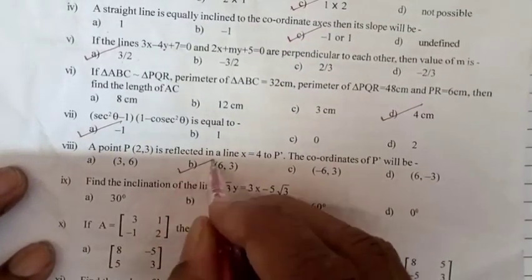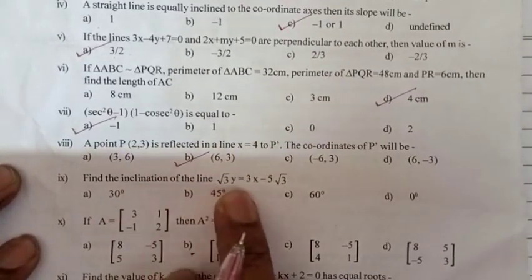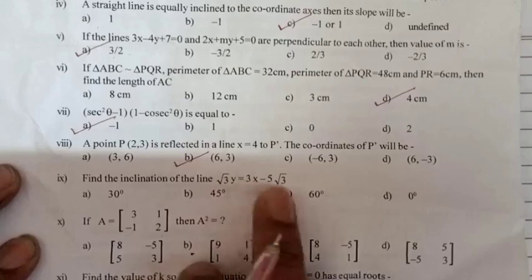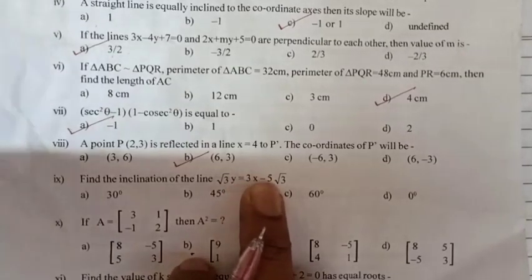So your option will be B part, 6, 3. Now they say find the inclination of this line. You have to find the inclination of this line. Okay.